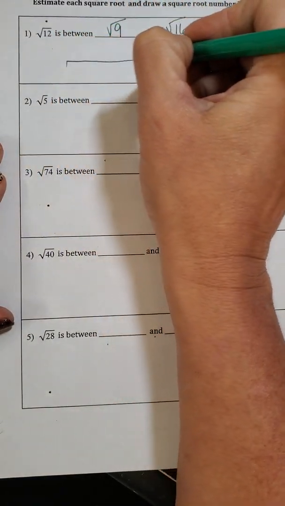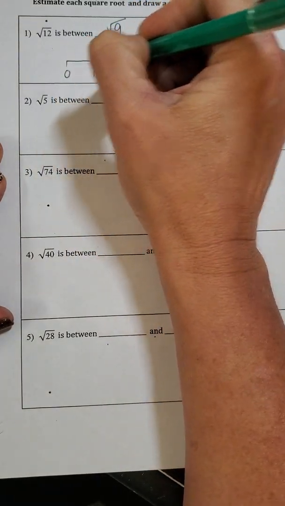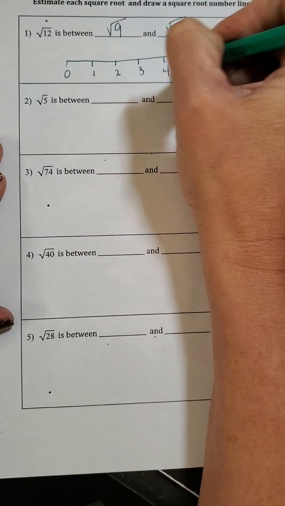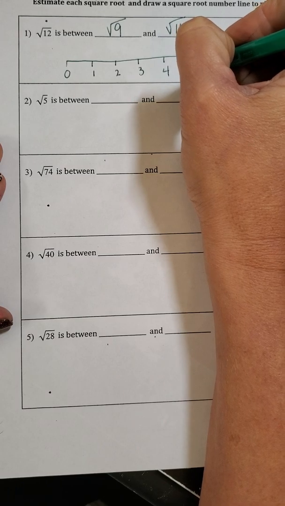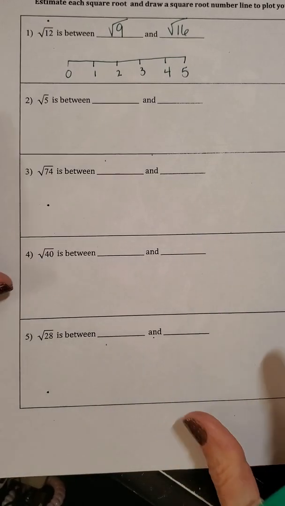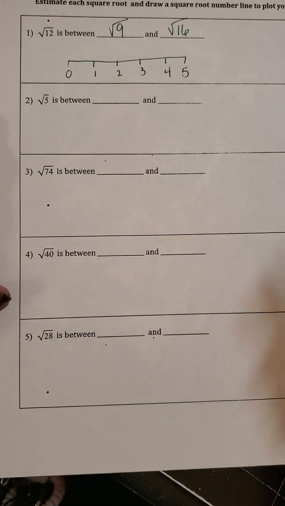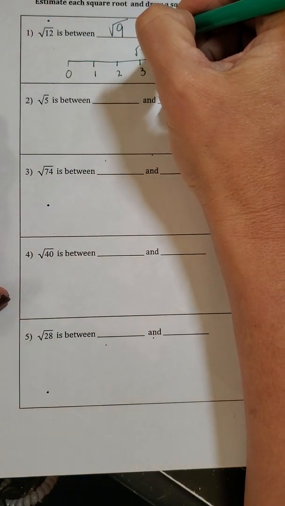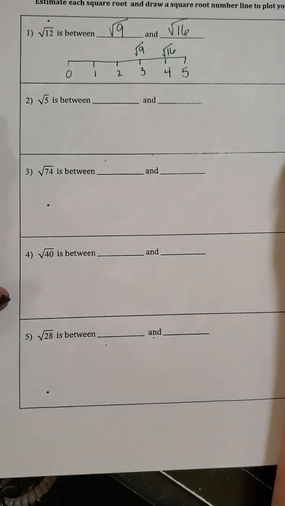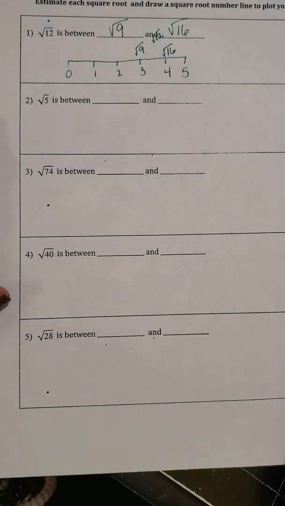All right, so let's come right here. You could draw the number line that way. I'm going to show you a couple of different ways that we could do number lines, so we'll do it that way first. The square root of 9 is right here. Square root of 16 is right here, which is going to put our square root of 12 right in here somewhere. Okay?